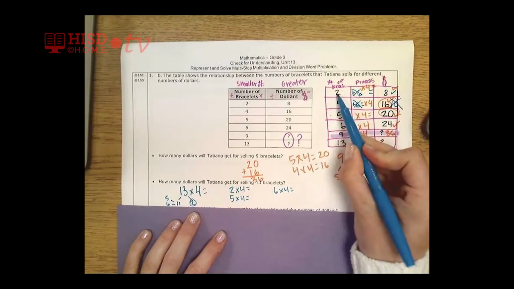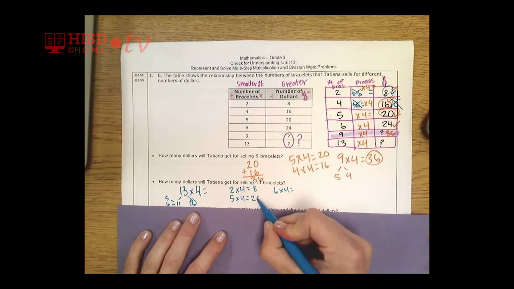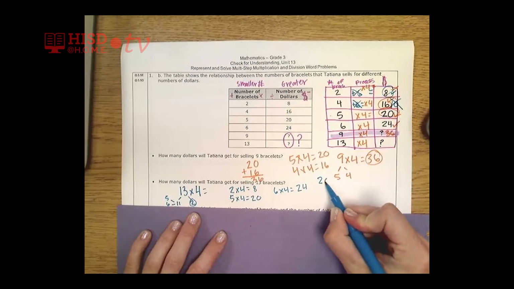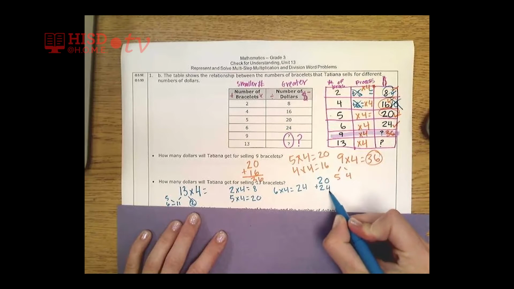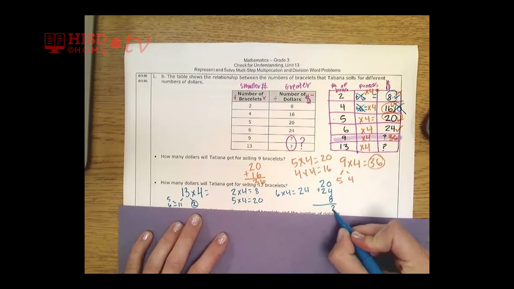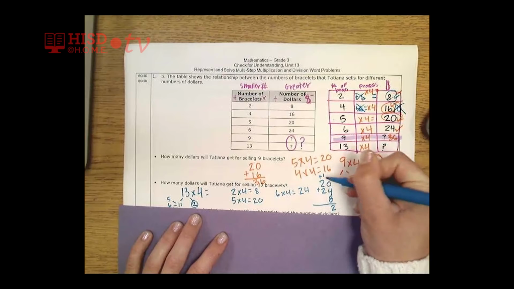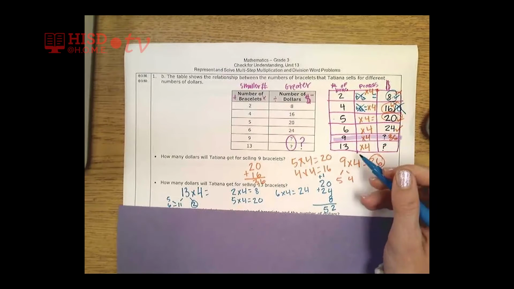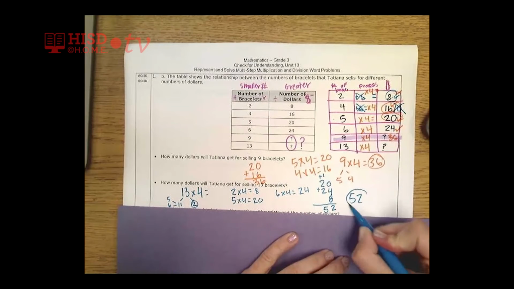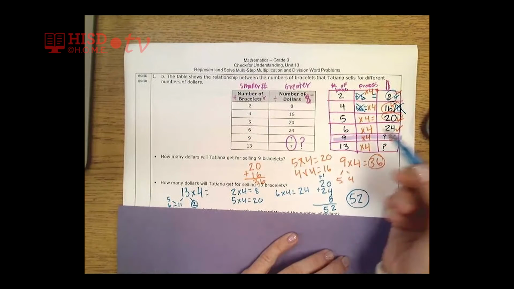All of which are up here. We have 2 times 4 is 8. 5 times 4 we said was 20. And 6 times 4 is 24. Now I just need to add them. 20 plus 24 plus 8. 8 plus 4 is 12 plus 0. I put my ones place down here, bring my tens place up here. 2 plus 2 is 4 plus 1 is 5. So Tatiana will get $52 for selling 13 bracelets.